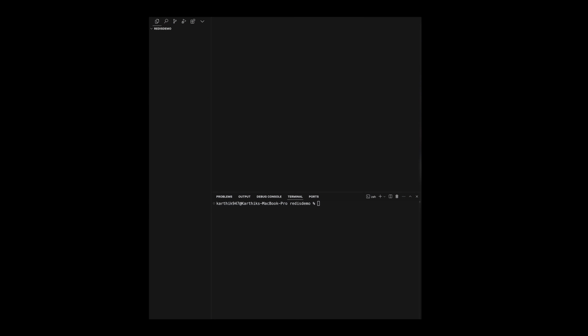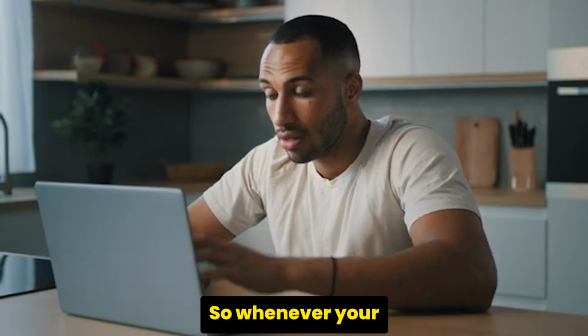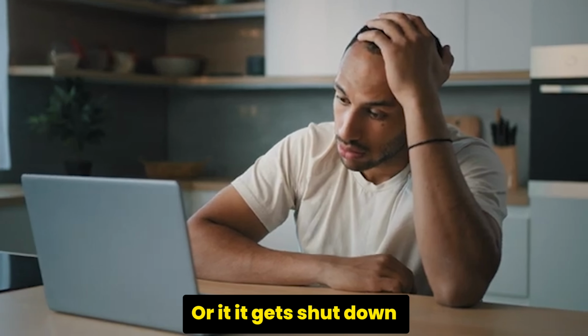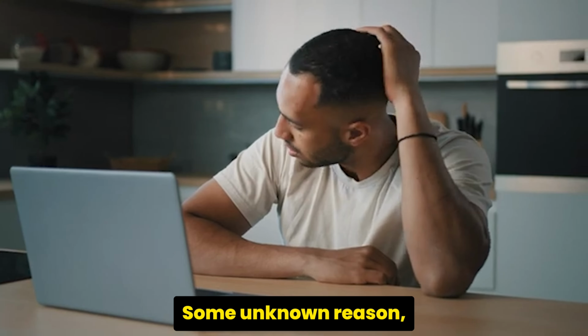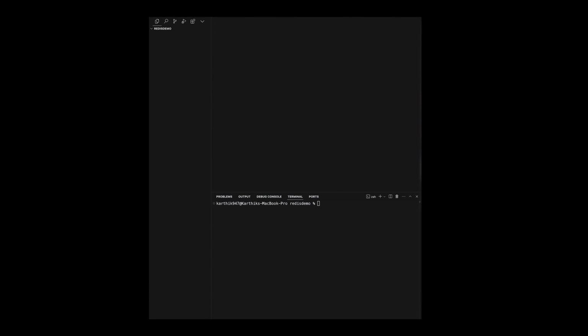And finally, we can also handle graceful shutdowns when we use this approach. So whenever your application crashes or it gets shut down for some unknown reason, you'll be able to identify that and gracefully terminate your Redis client connection so that you don't run into any issues when you reopen the connections. We'll revisit these advantages once we implement the connection. If it's confusing, don't worry about it. Once we implement the code, all of this will make more sense to you. So let's go ahead and write the code and then understand these benefits in detail.